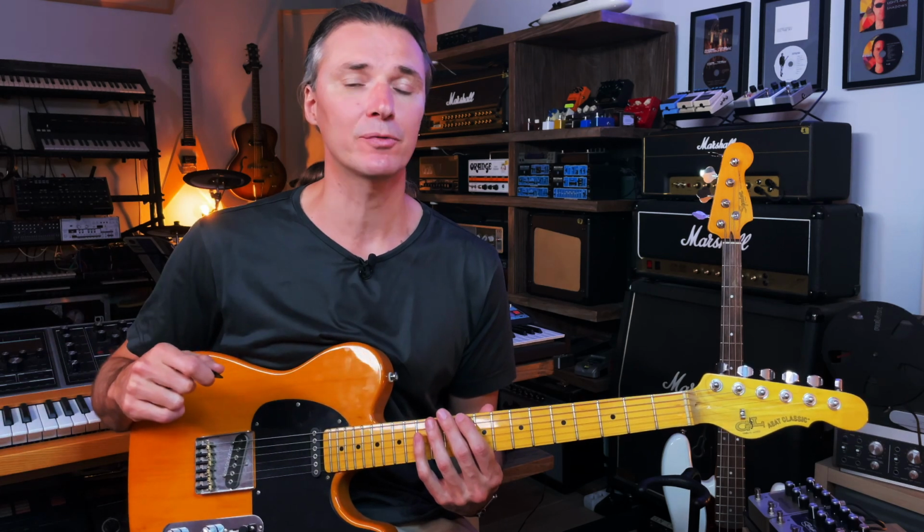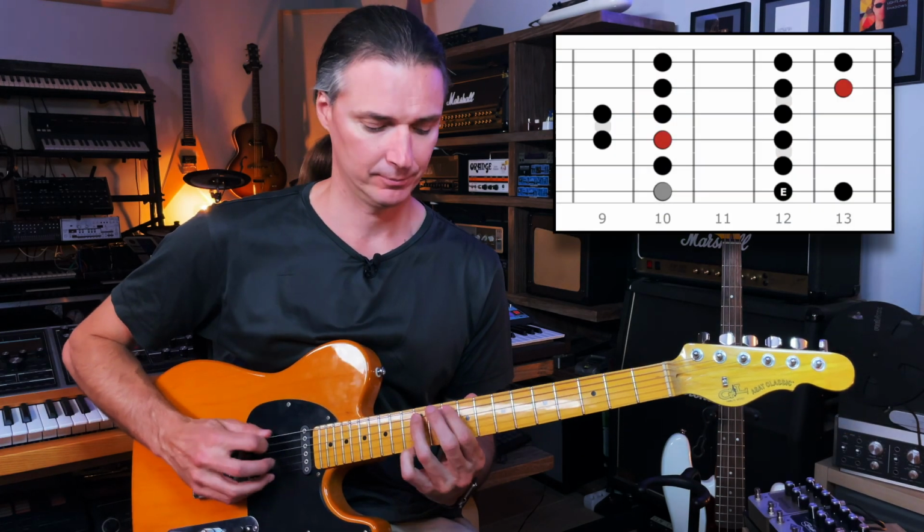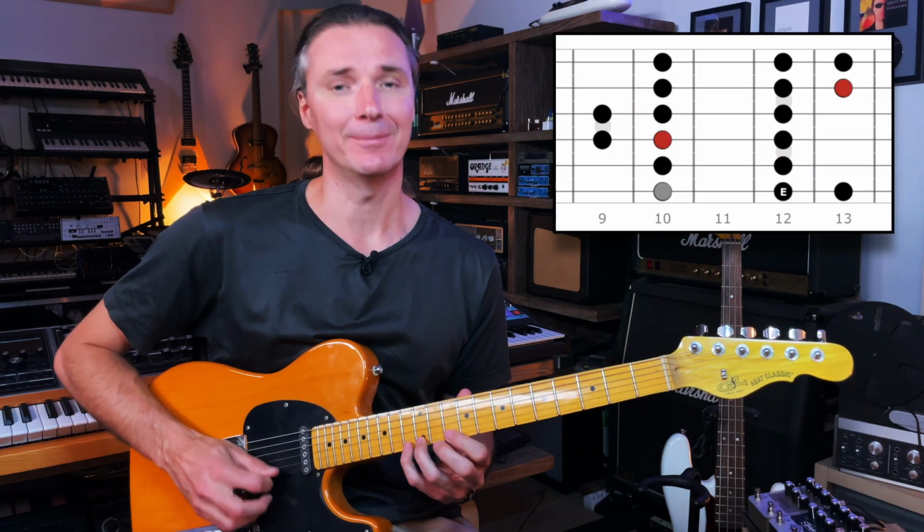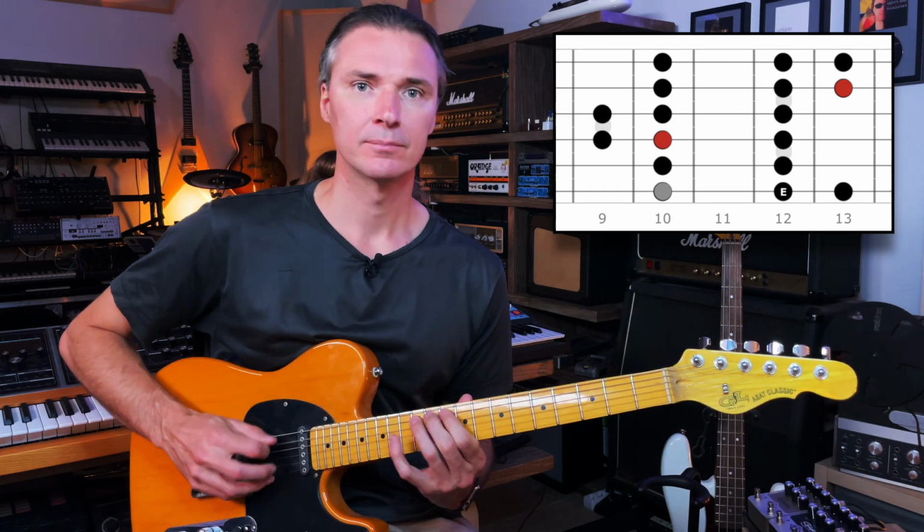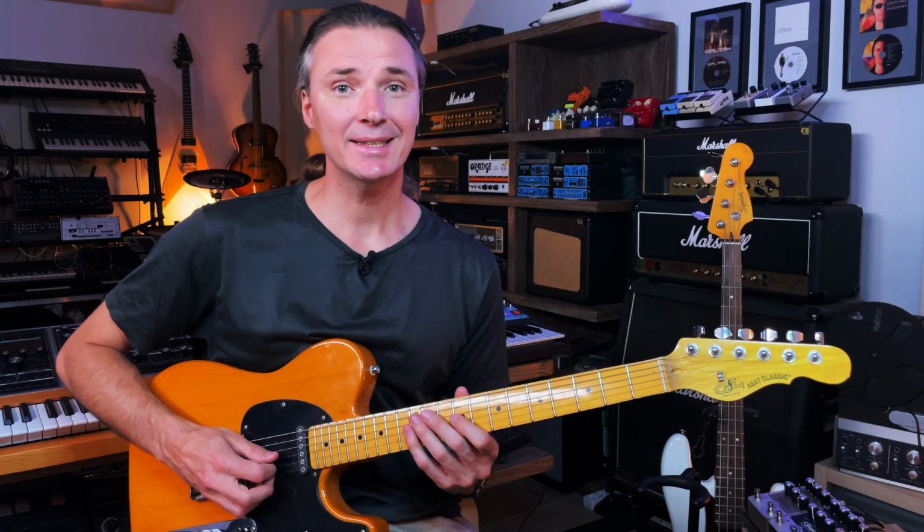Now, of course, in any position, there's going to be more than one E. And so that's another great variation for this exercise, is to start on every single E from lowest to highest. So you can go like this. The first one, this is the one we just played. Now I have to start from the next E up, which is this one.